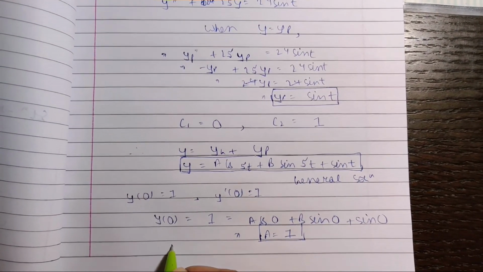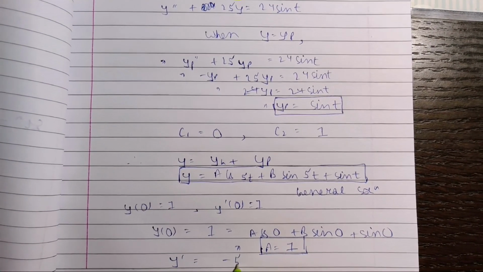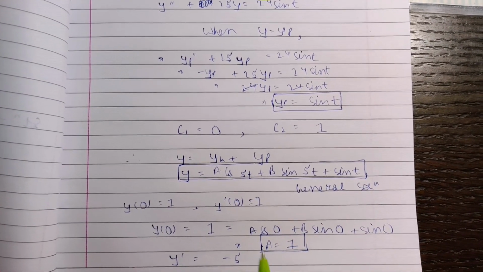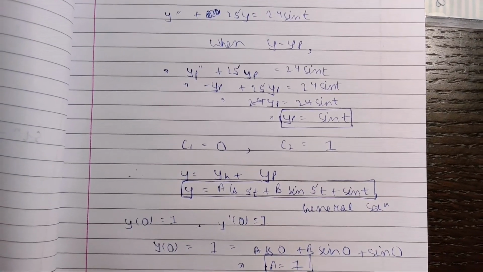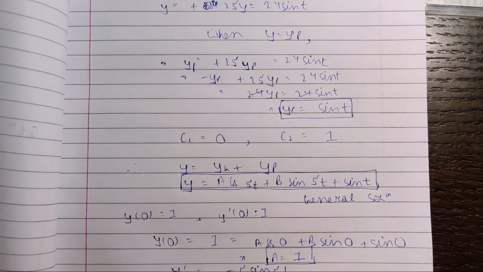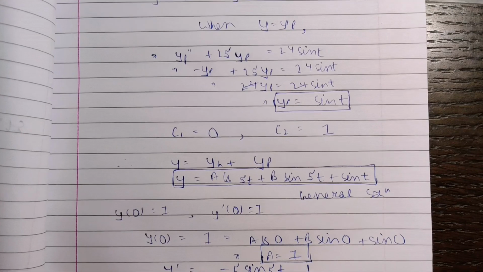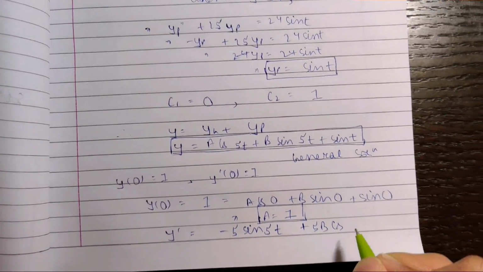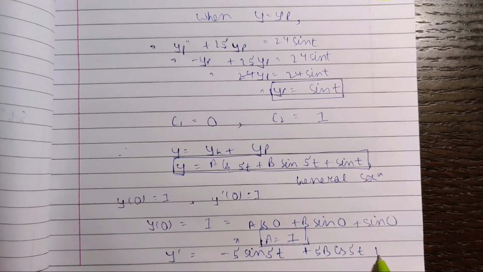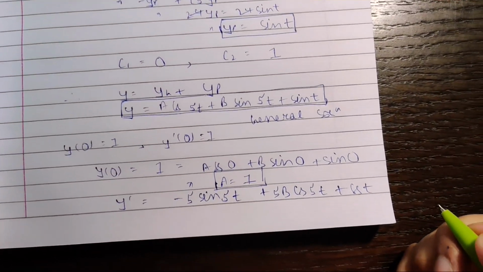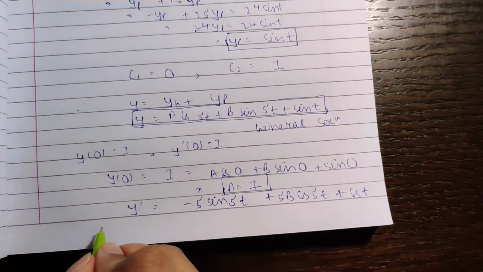So you will first differentiate it. So y dash is equal to minus 5, a is 1, so we will just put it, minus 5 sin 5t plus 5b cos 5t plus cos t. So we will put again y dash 0 is equal to 1.